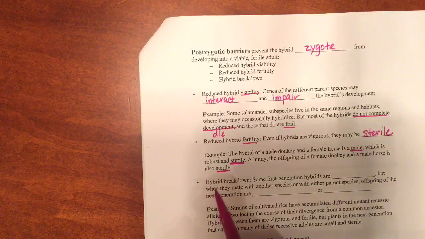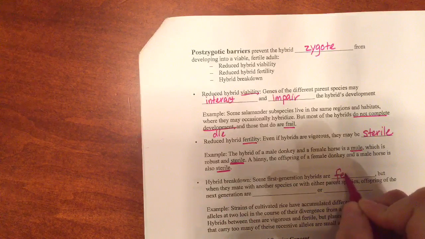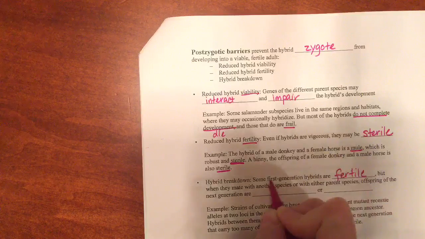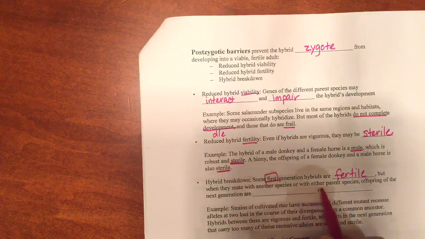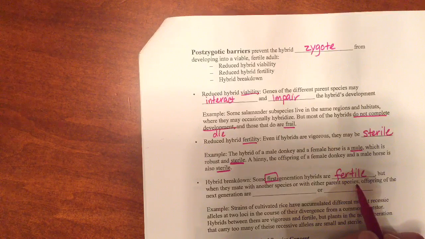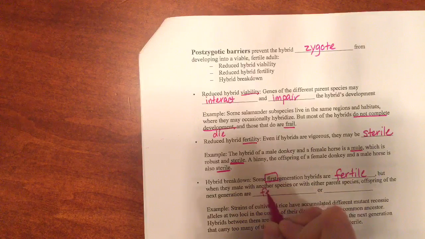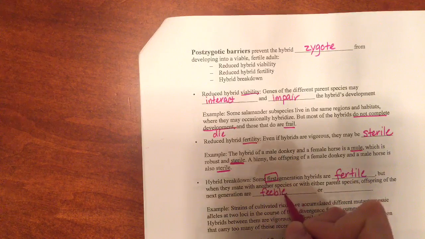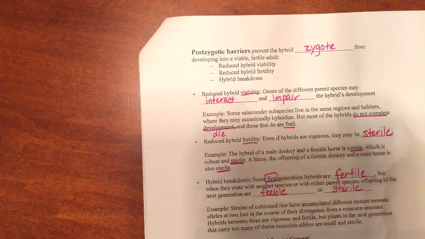And lastly, we have hybrid breakdown. Some first generation hybrids are fertile. The key here is that first generation hybrids are fertile, but when they mate with another species or with either parent species, offspring of the next generation are feeble. So again, some health issues, they're weak, not very strong, and they're sterile.